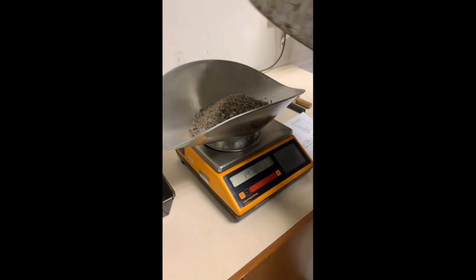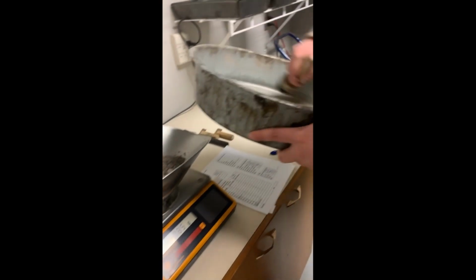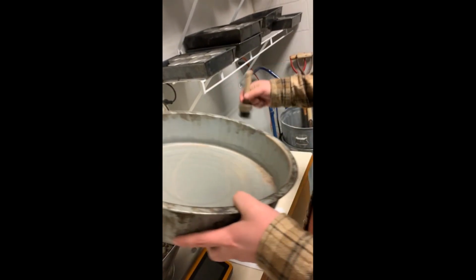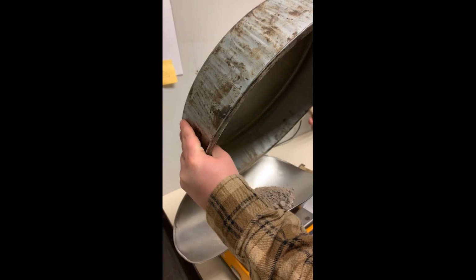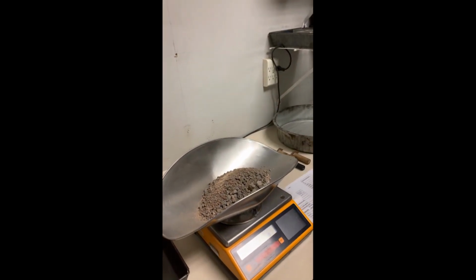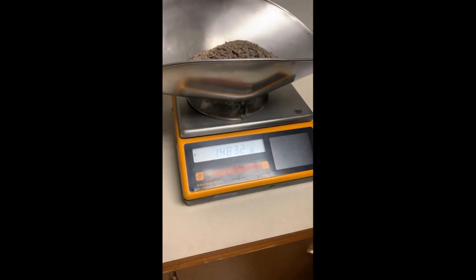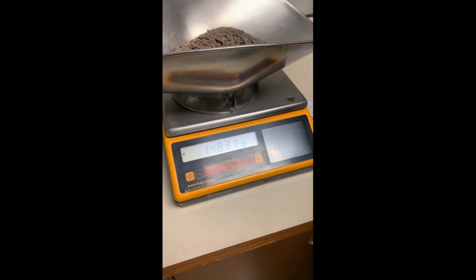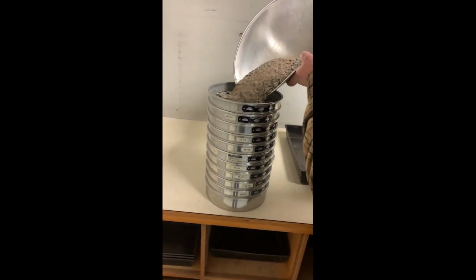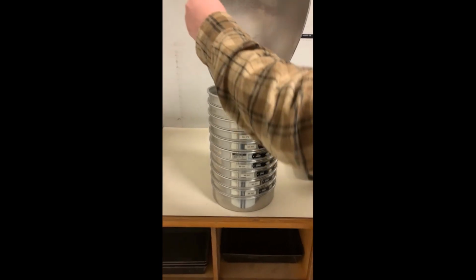First, clean the pan and put it onto a scale to collect the initial weight. After the initial weight is collected, pour the sample into a series of sieves.